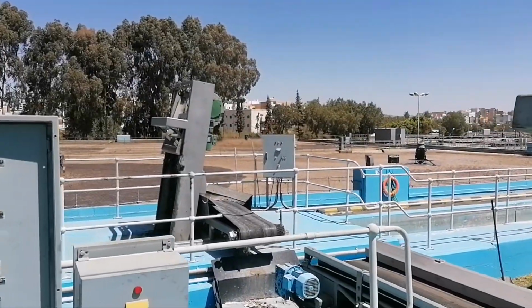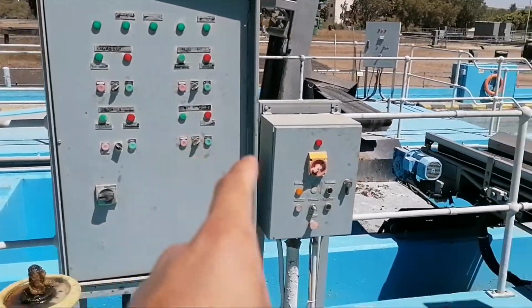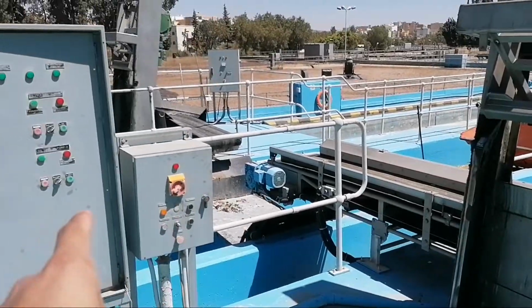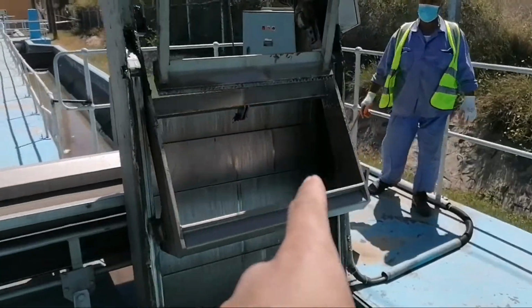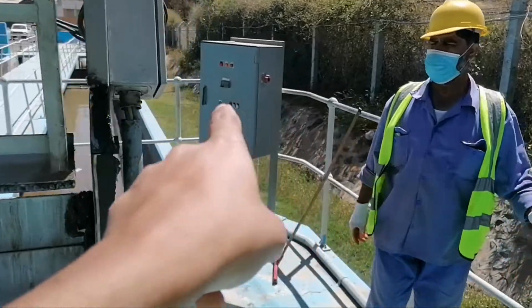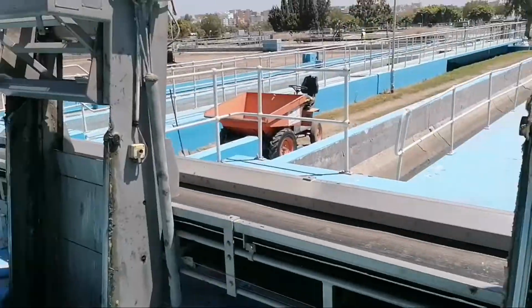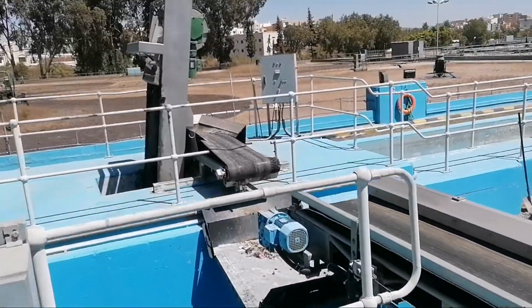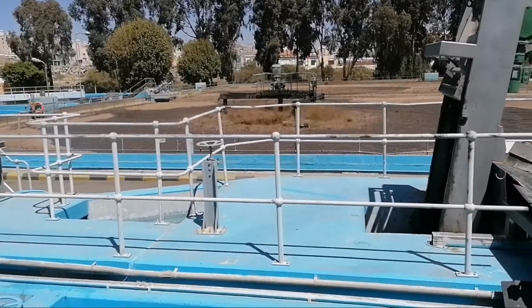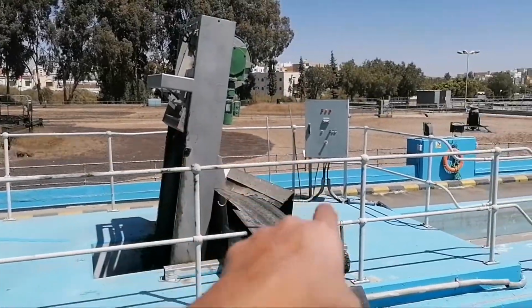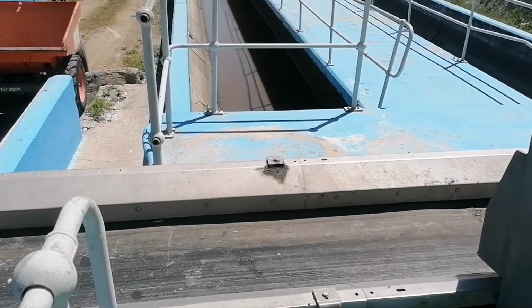Every mechanical screen has a separate panel. For this mechanical screen, this is the panel. For that mechanical screen, there is a panel. So this is the conveyor.